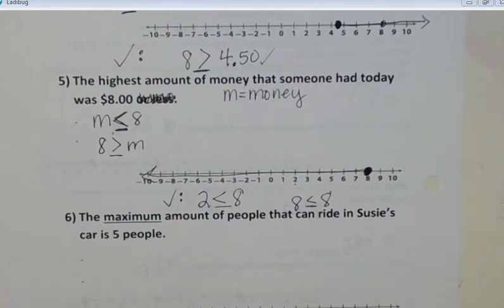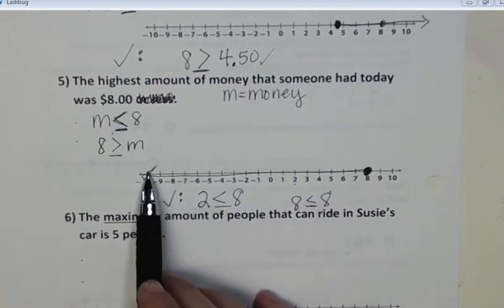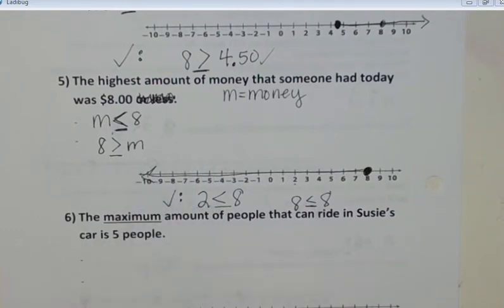Okay? So, these are examples of inequalities. Inequalities means that you can have multiple answers. All of these are possible solutions. And that's what makes it a little bit different than an equation. An equation is one answer and one answer only. Inequalities have endless opportunity. So, go ahead and let's do Google Doc question 4.